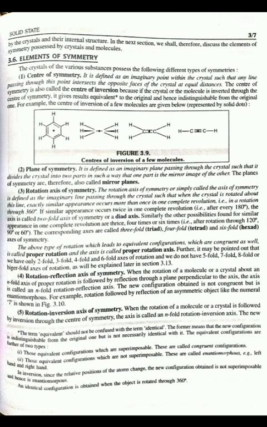Similarly, the other possibilities found for similar appearance in one complete revolution are thrice, 4 times or 6 times, that is after revolution through 120 degrees, 90 degrees or 60 degrees. The corresponding axes are called threefold, triad, fourfold, tetrad and sixfold, hexad axis of symmetry.